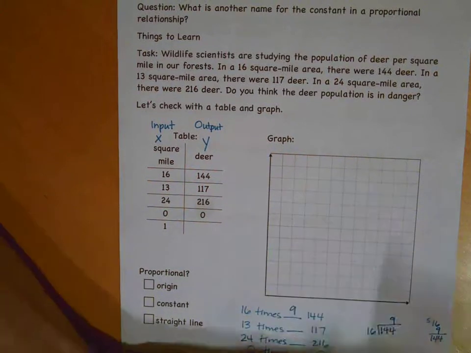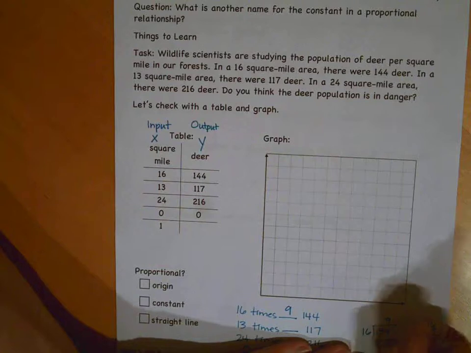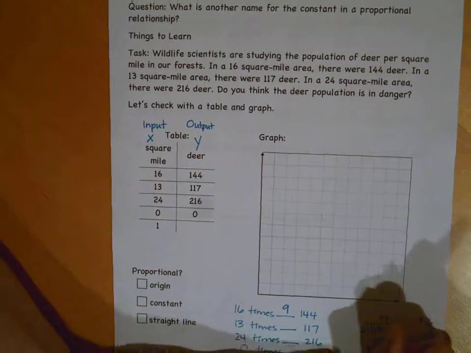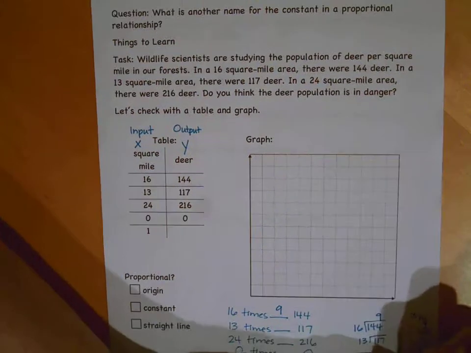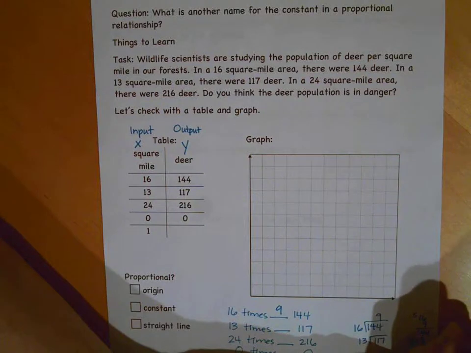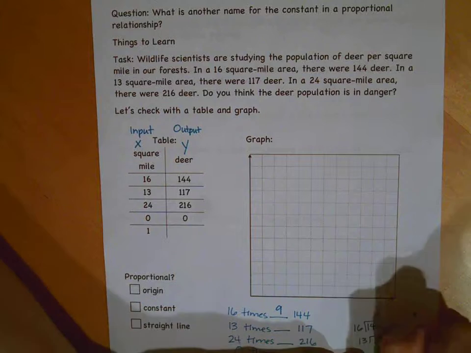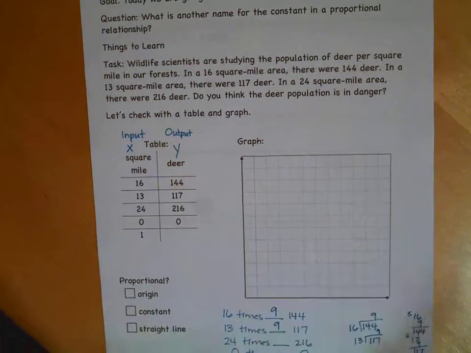So that's 9. Okay, so now let's do 117 divided by 13, and let's just try to see if 9 is a constant. So let's go 13 times 9, and we get 7. That's 9, 10, 11. Aha, it is. Check it out. So that's 9 also.